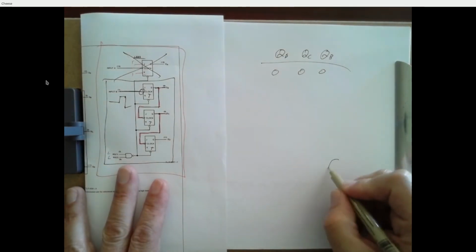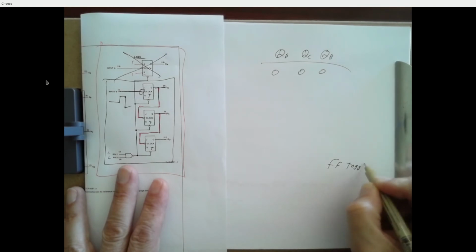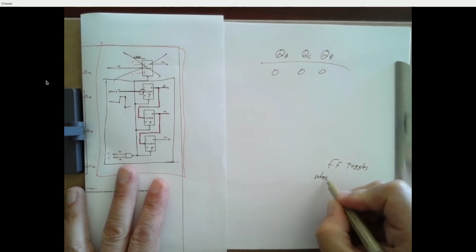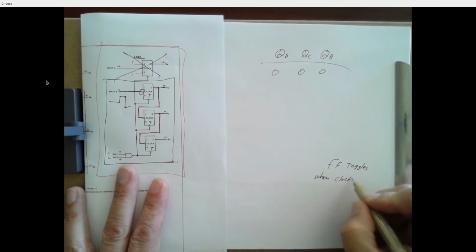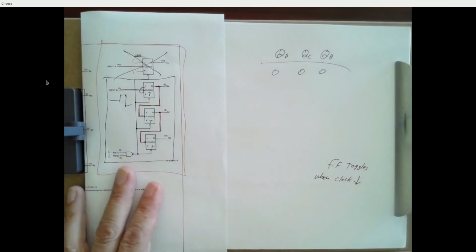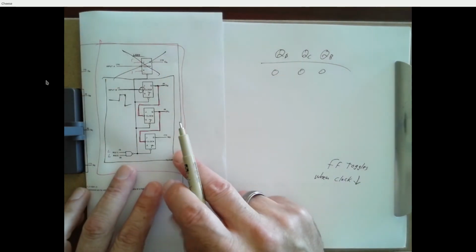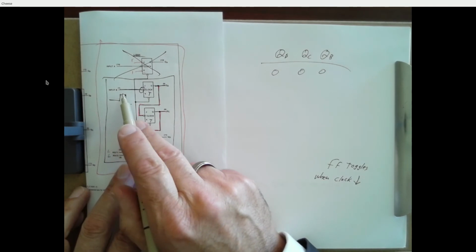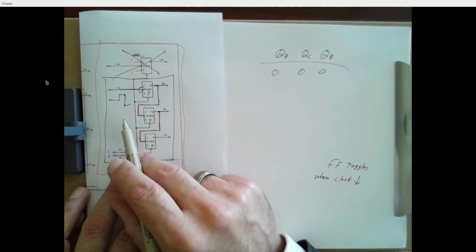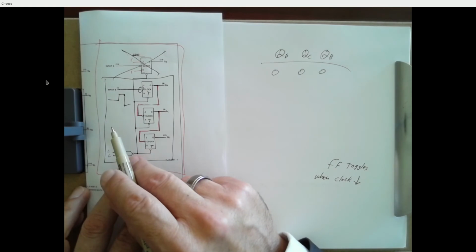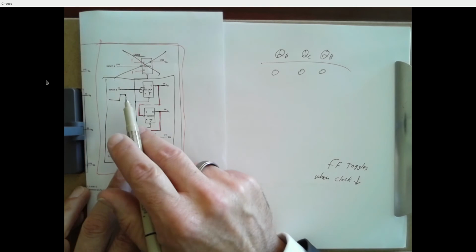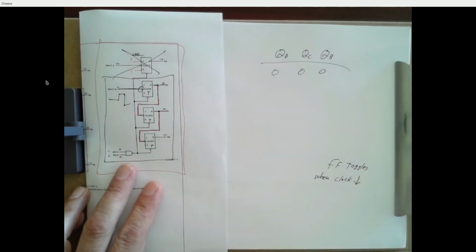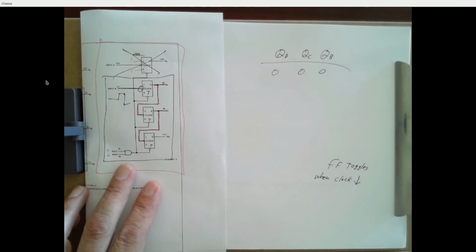Okay, so a flip-flop toggles when the clock drops. So suppose all our outputs are 0 to begin with. Does anything happen when input B changes from a 0 to a 1? Positive edge. No. What happens when input B changes from a 1 to a 0? Something will happen.